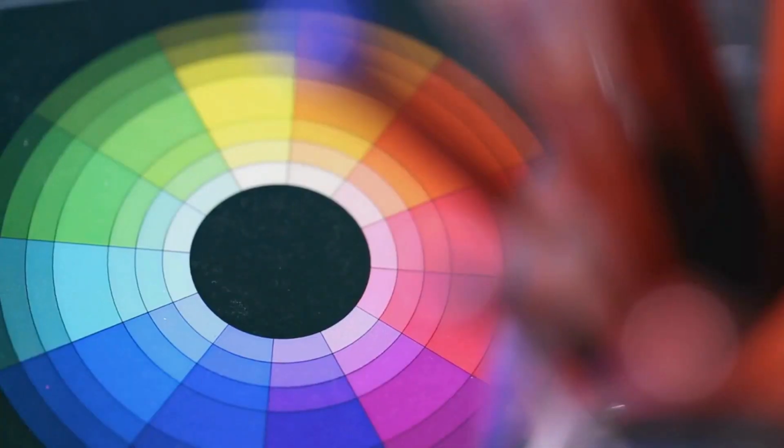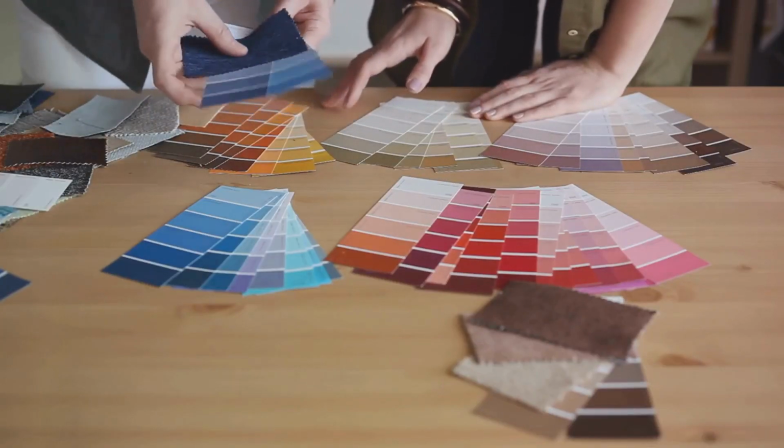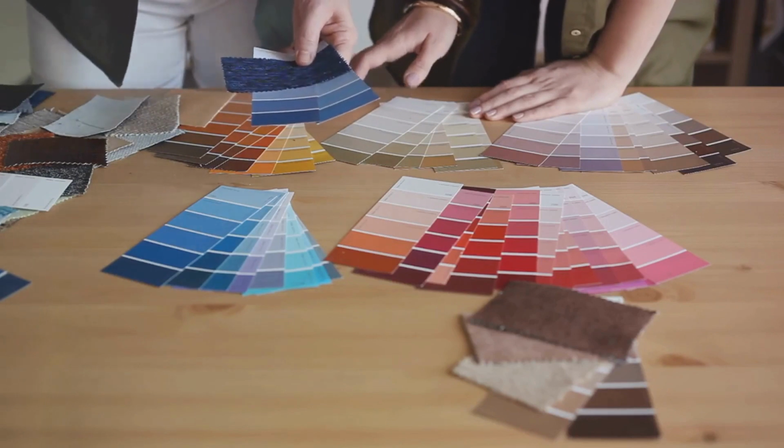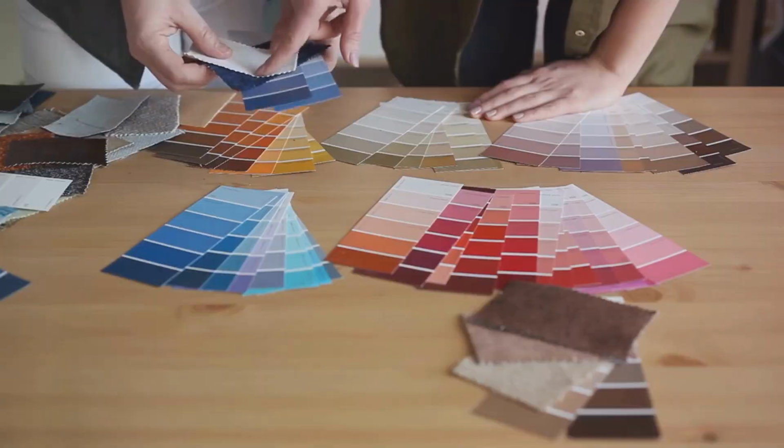Now let's talk about color schemes. Kittl.com offers a fantastic feature called Magic Color Palettes. With a single click, you can transform the entire color scheme of your design. No need to manually change each element's color, the Magic Color Palette does it all for you.